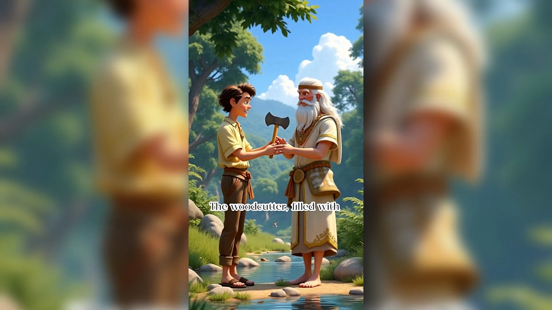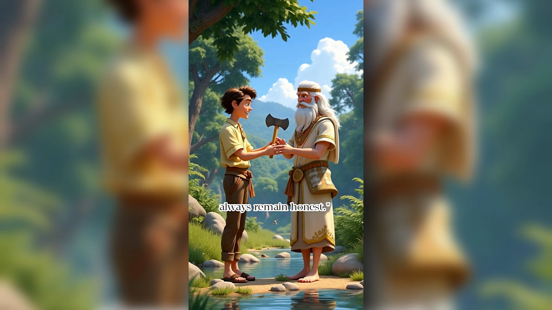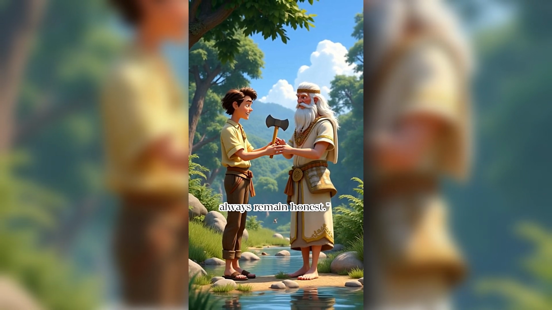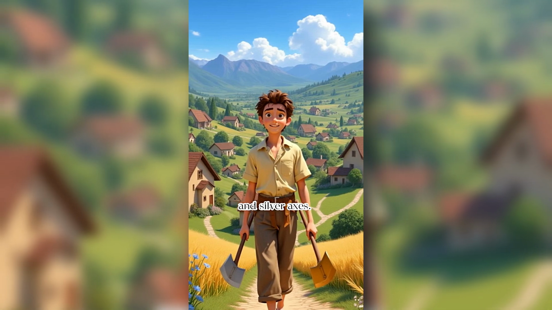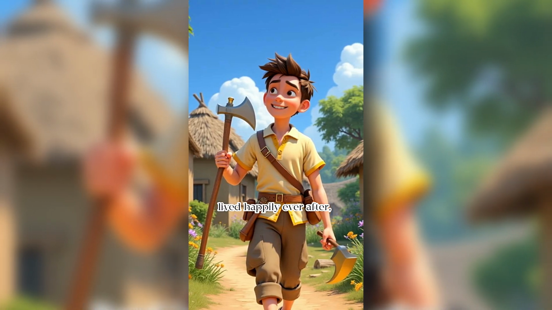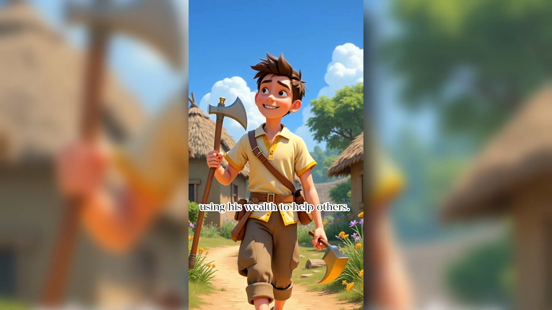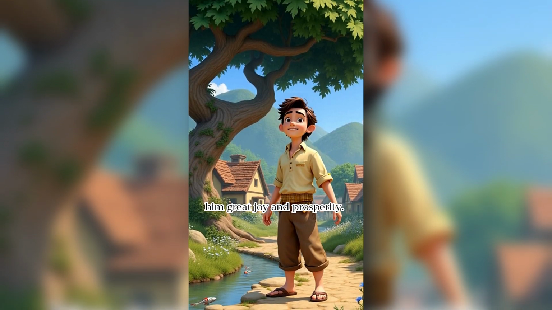The woodcutter, filled with gratitude, took the axes. "Thank you, river god. I will always remain honest." The woodcutter went back to his village with the golden and silver axes. The villagers were amazed at his good luck, and the woodcutter lived happily ever after, using his wealth to help others. He never forgot the lesson of honesty, and it brought him great joy and prosperity.